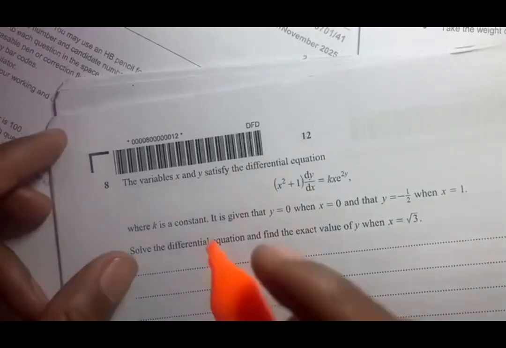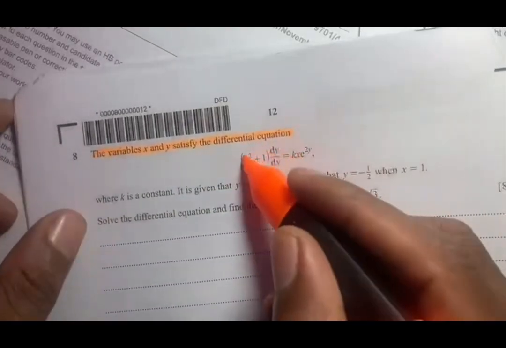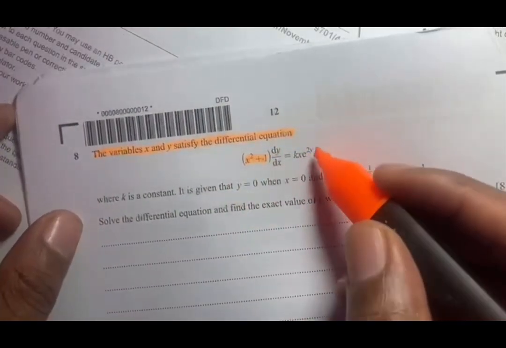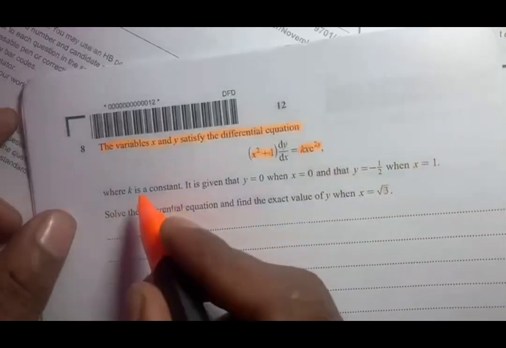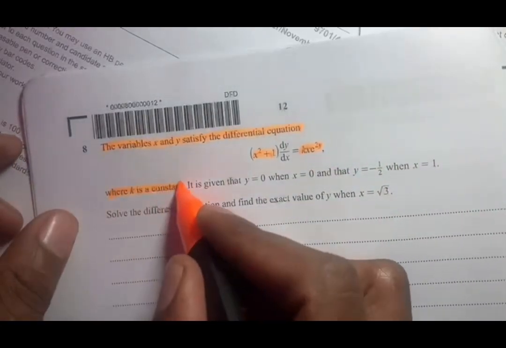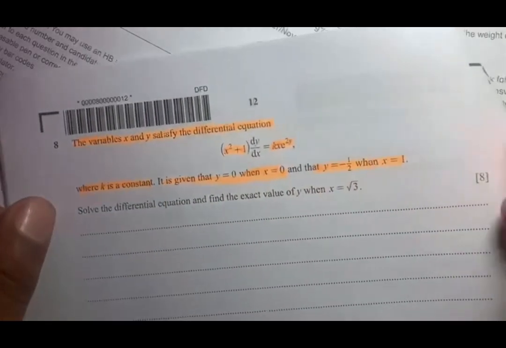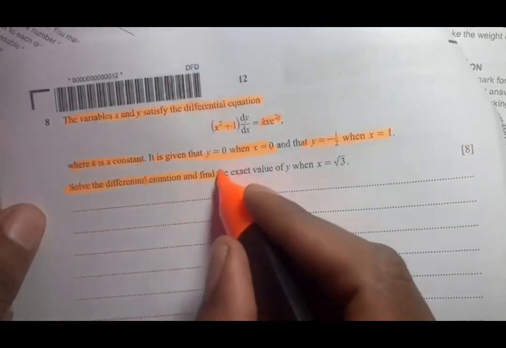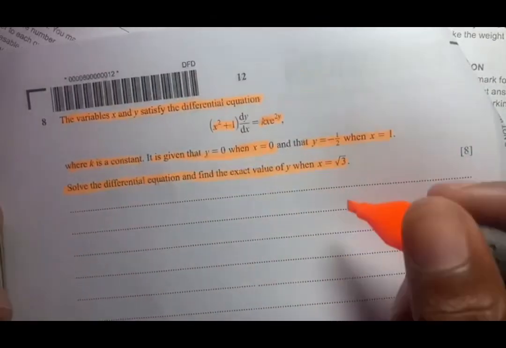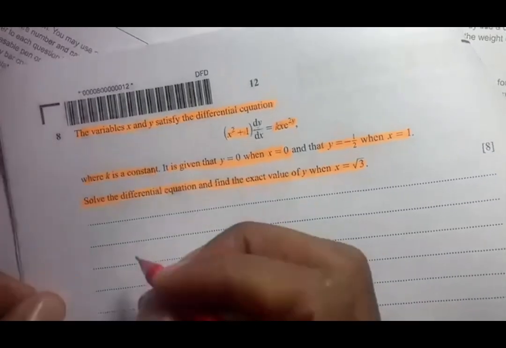Okay, the question here is that the variables x and y are found to satisfy the differential equation (x squared plus 1) dy/dx equals k e to the power of 2y, where k is a constant. It is given that y is equal to 0 when x is equal to 0, and y is equal to minus half when x is equal to 1. So we are supposed to solve the differential equation and find the exact value of y when x is equal to 3. So what we are going to do, the first thing, is to separate variables.